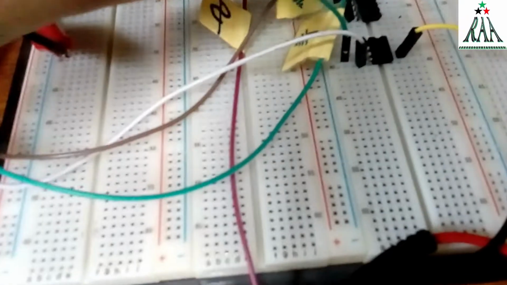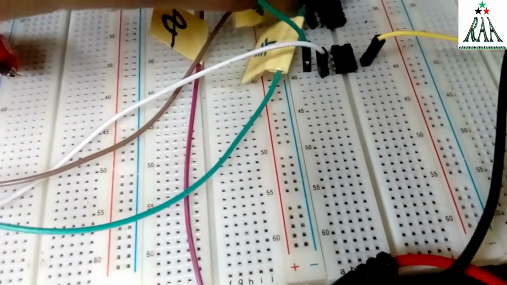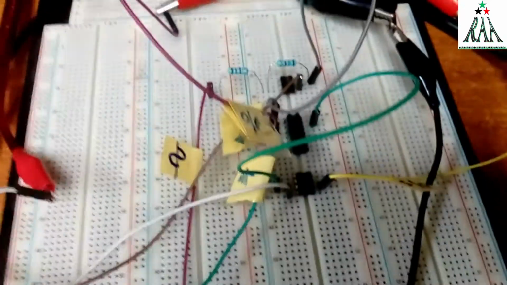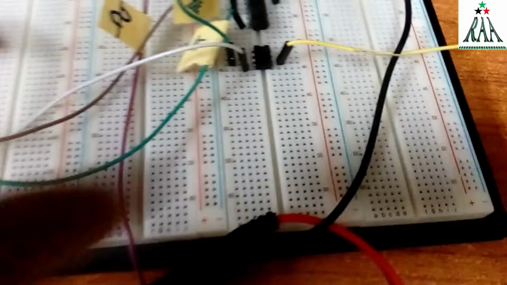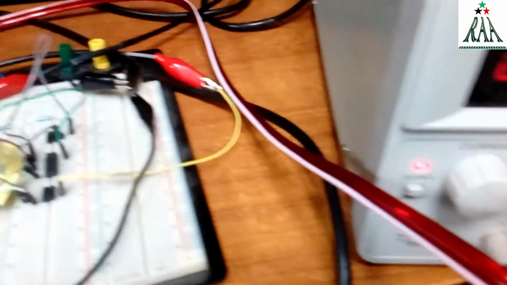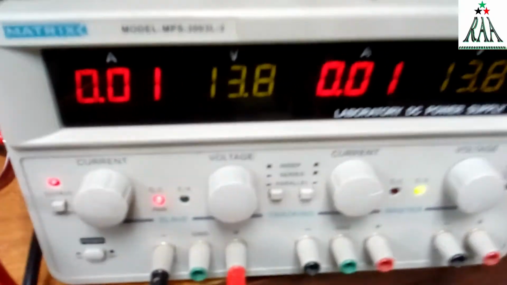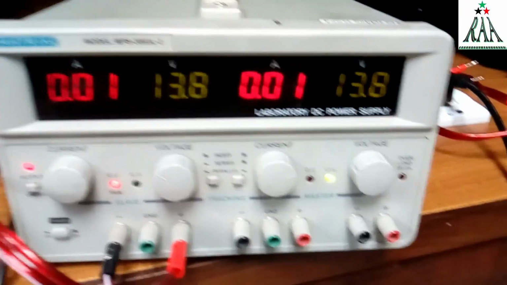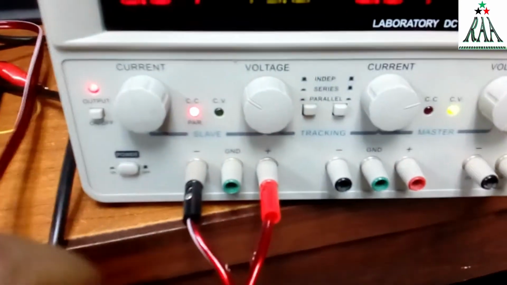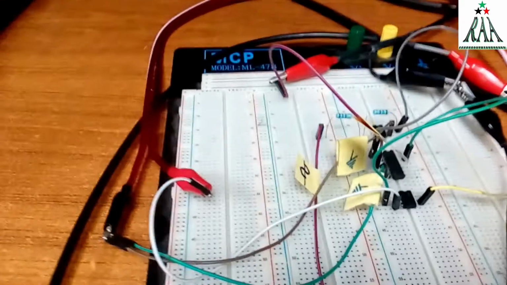So we are taking our output across this IC, and the output has been displayed on an oscilloscope. Further, we give 5 volts to the op amps and other ICs by using a battery power supply from this terminal. So the circuit has been implemented.